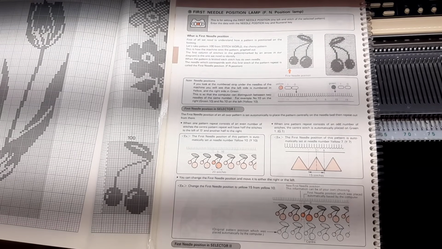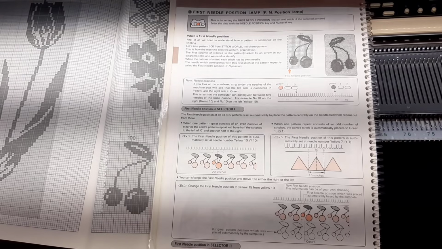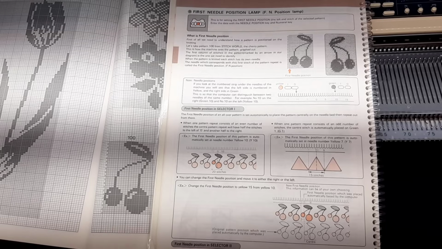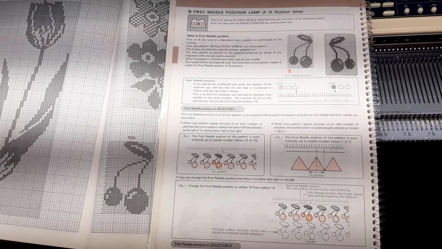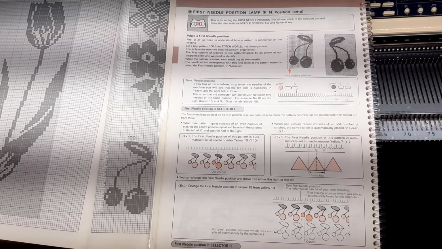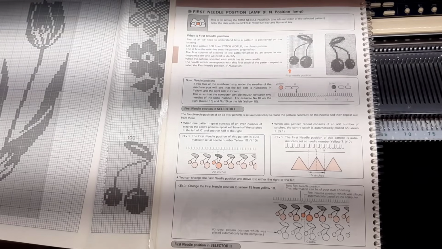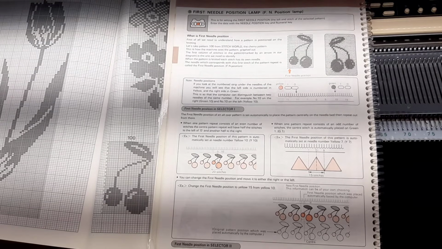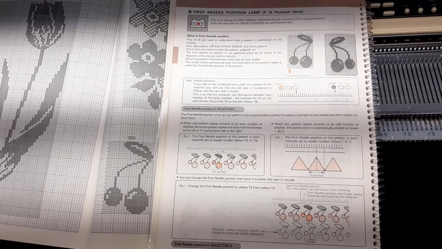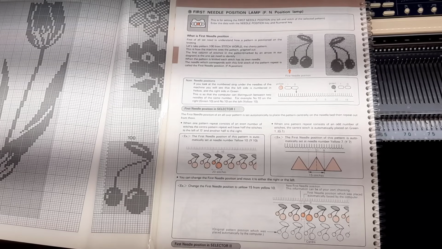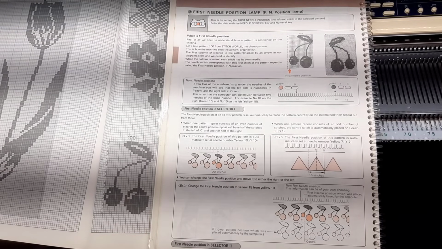You can change the first needle position and move it to either the right or the left. Example, change the first needle position to yellow 15 from yellow 10. The new first needle position in this information can be of your own choosing, first needle position which was placed automatically.